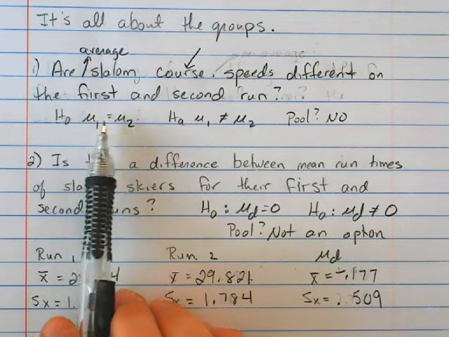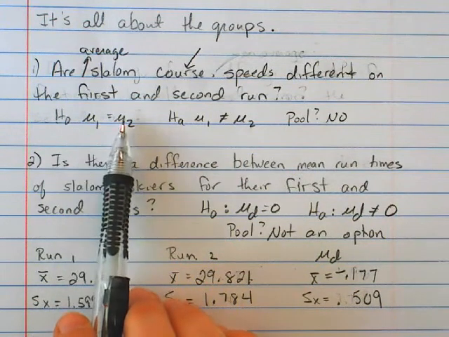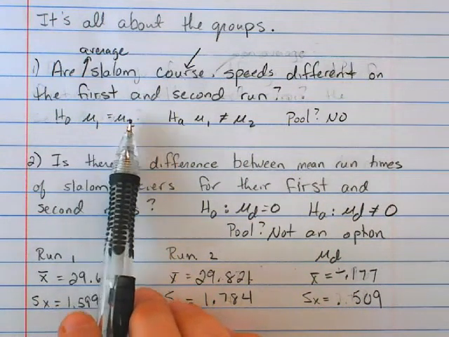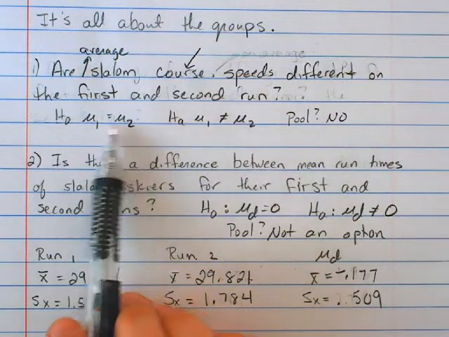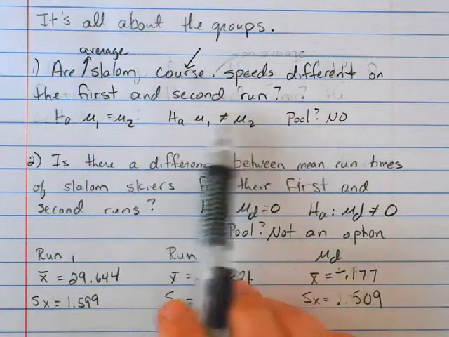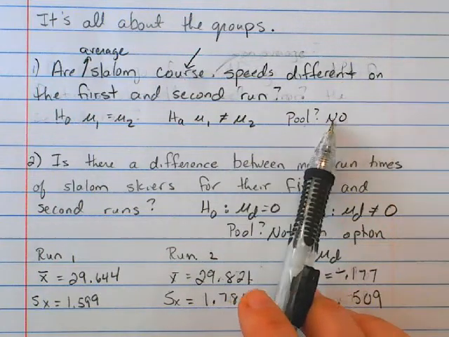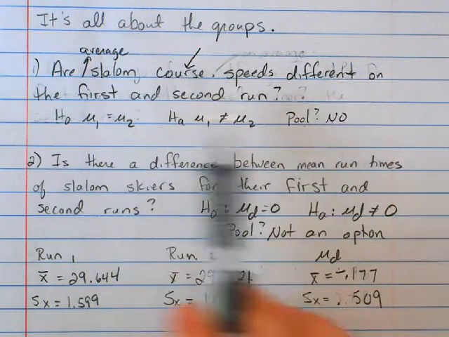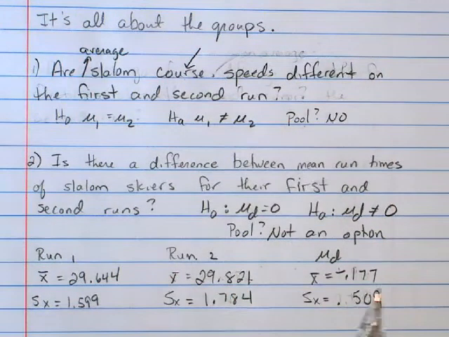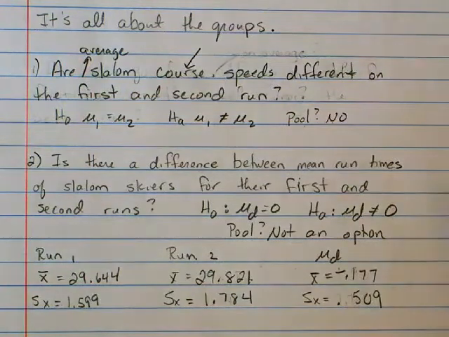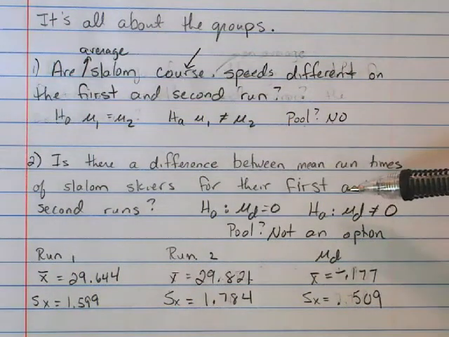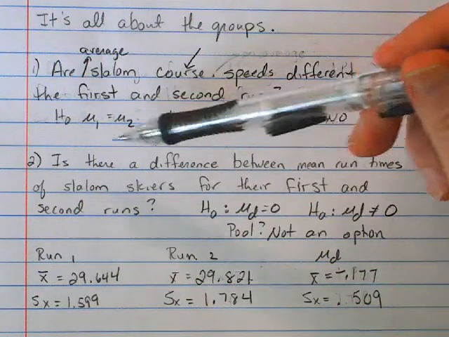So my null hypothesis is that the speed on the first run and the second run are going to be the same, and my alternative hypothesis is that they're going to be different. Would I pool? No, because when I'm testing means, I don't pool. That's only for proportions.